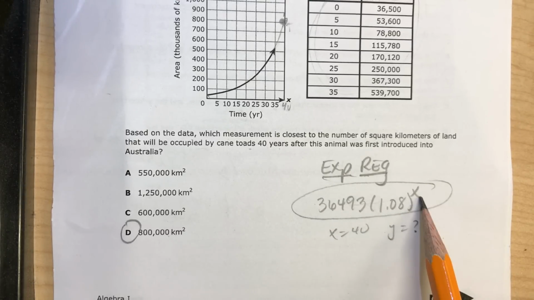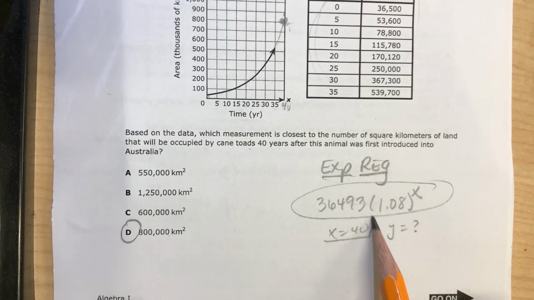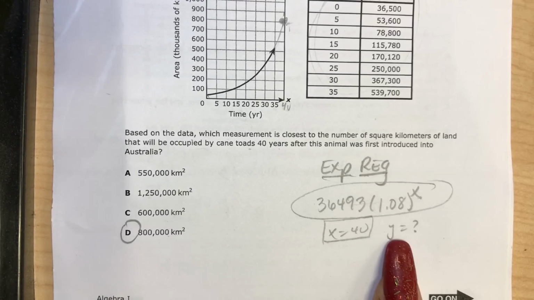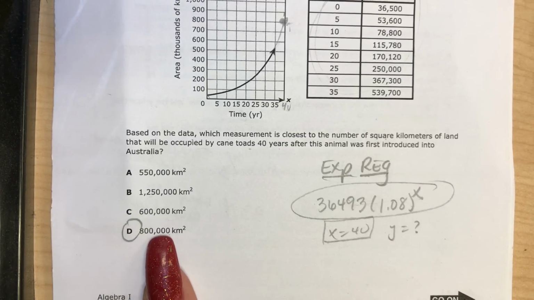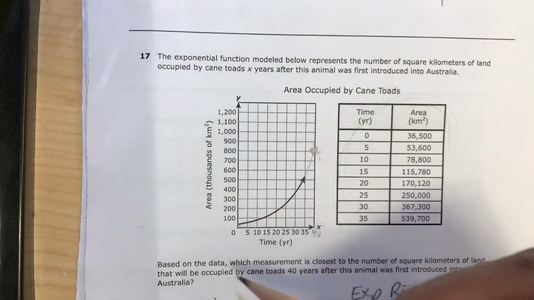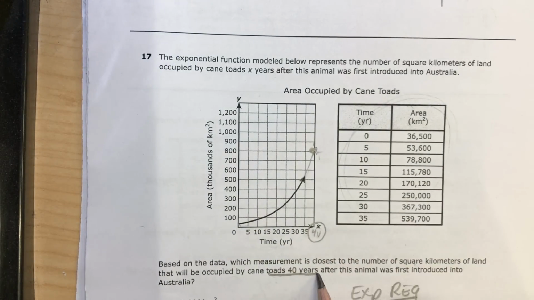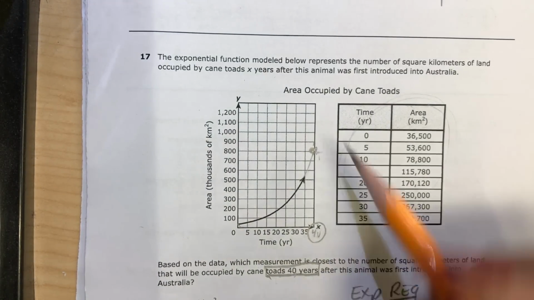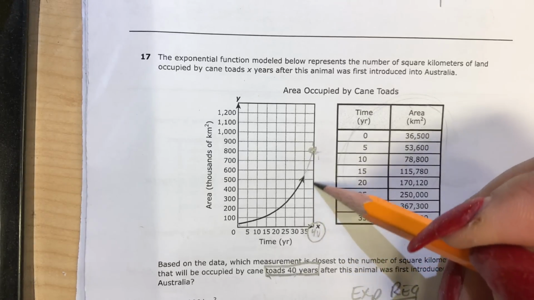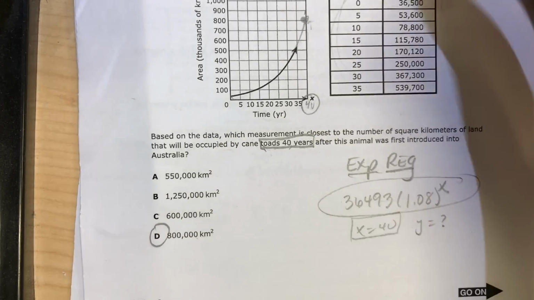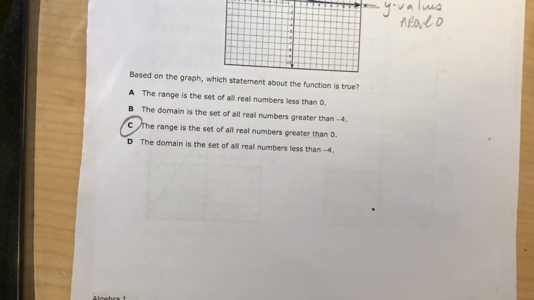We'll type that into the calculator and look on the table for when x is 40. When you do that, the answer is really close to 800,000. Or you can just draw and guesstimate what's going to happen at 40. So hopefully you've read this and you see that it wants it at 40. When I go to 40, which is this last one, it's almost at 800,000. Answer is D. Now let's do number 18.